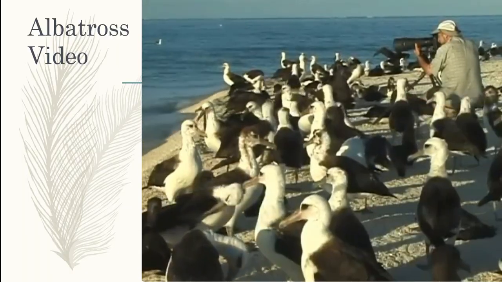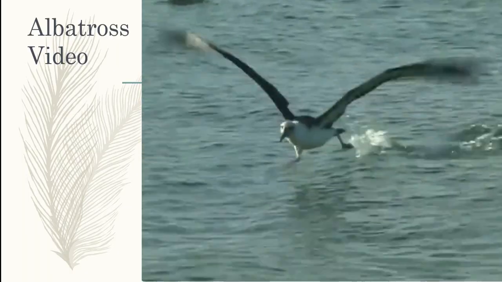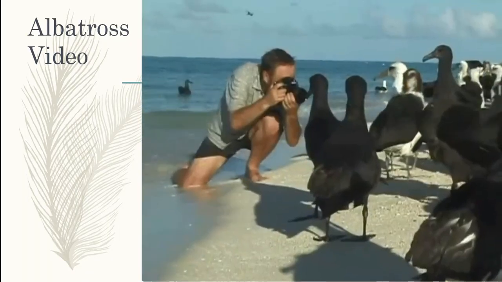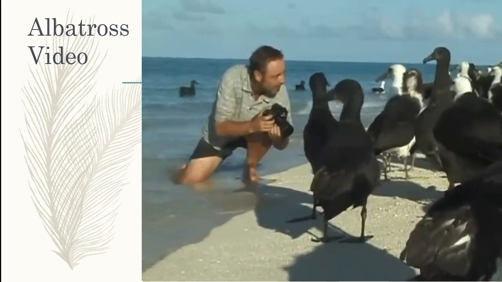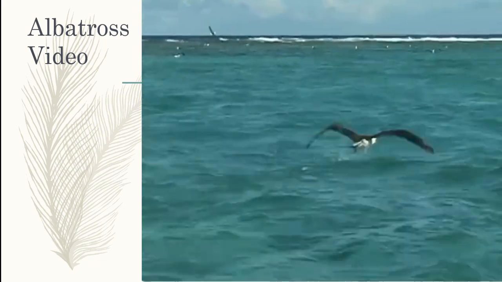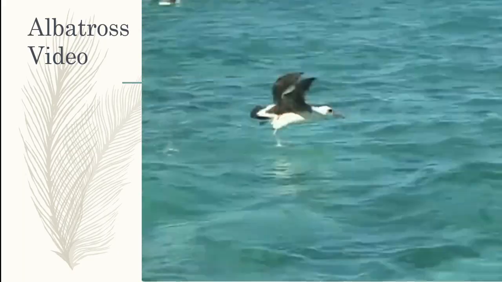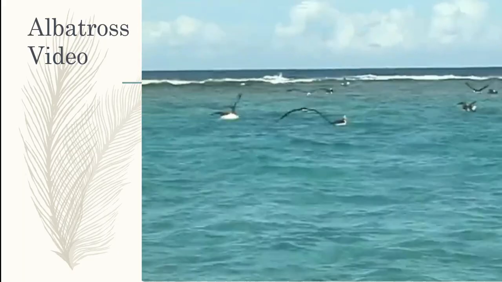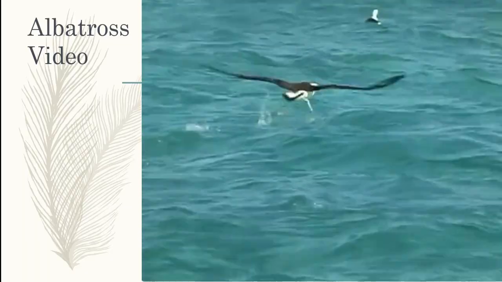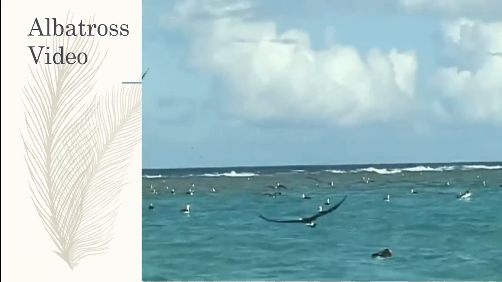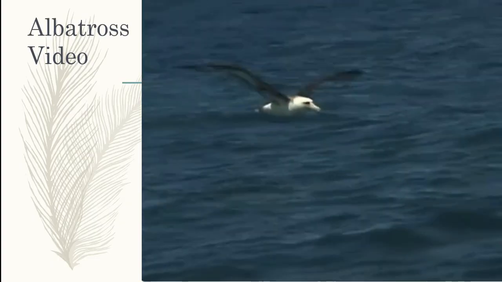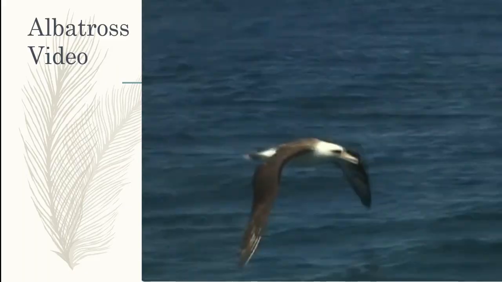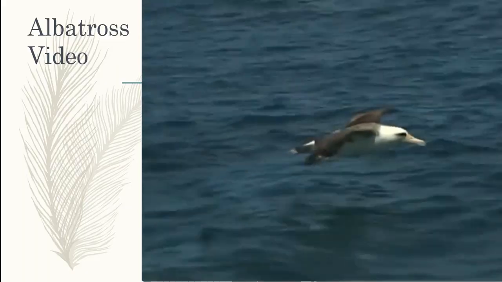Franz crouched among the birds to photograph them. Just inside the outer reef, the birds took to the air. And outside, on the open sea, adults flew with the grace the young birds will soon have.